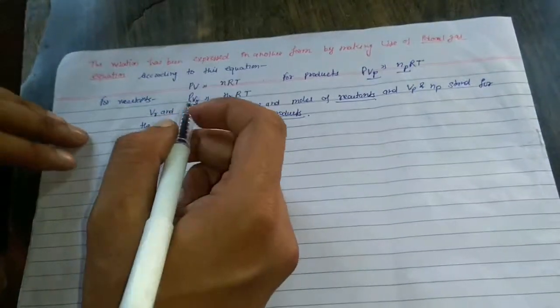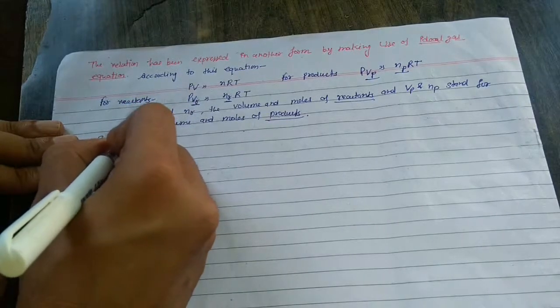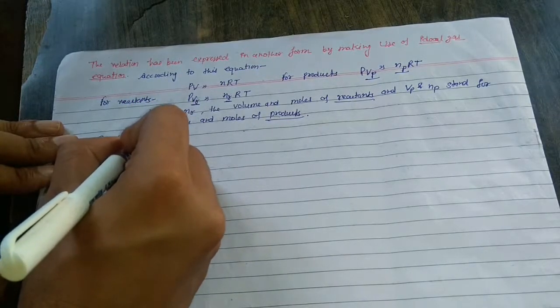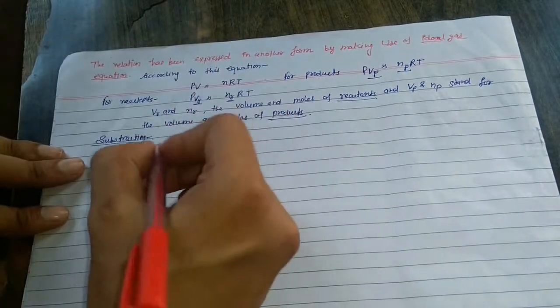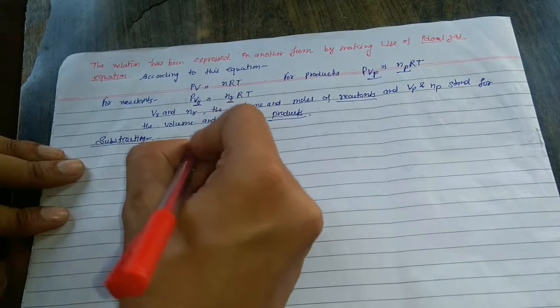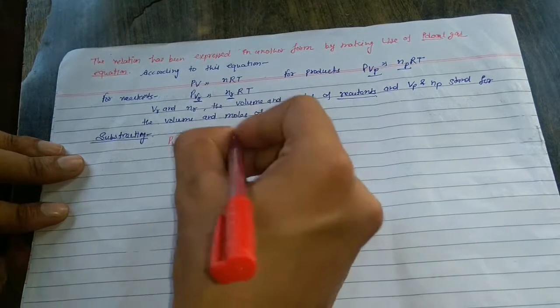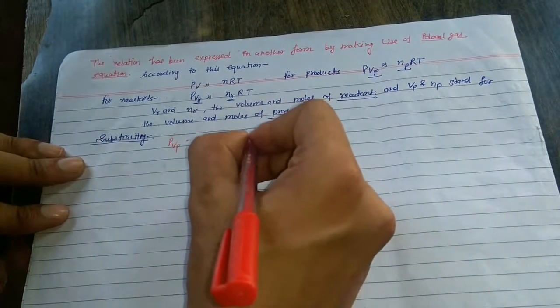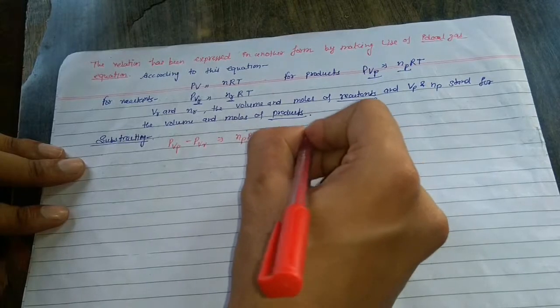So subtracting, we have the product side volume minus the reactant side volume: moles of the product into RT minus moles of the reactant into RT.